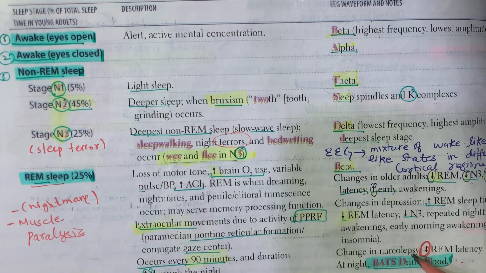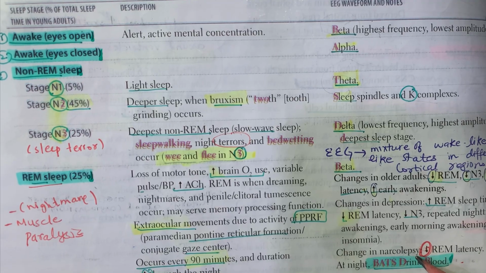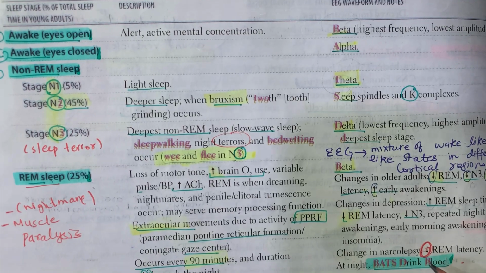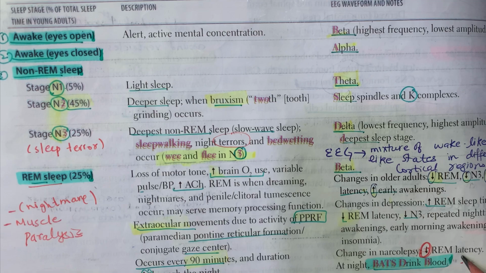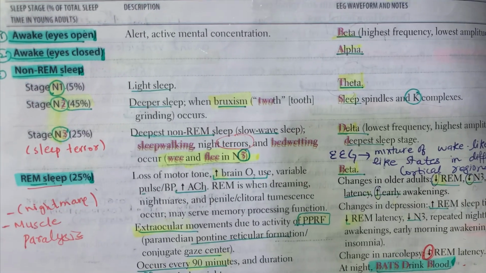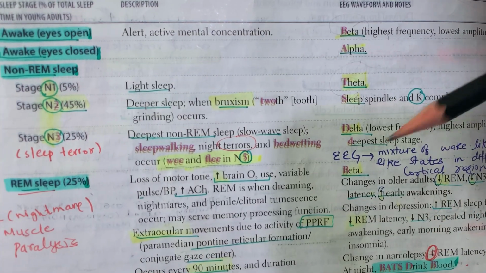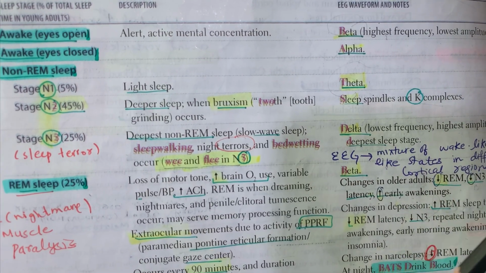Changes in narcolepsy: narcolepsy is a disorder in which you lose tone out of nowhere and there's difficulty in sleeping, and there will also be decreased REM latency. You jump into REM very fast. And at night, okay, bears drink blood, if you want to go with the mnemonic, otherwise there's no need. So sleep time taken is too late.